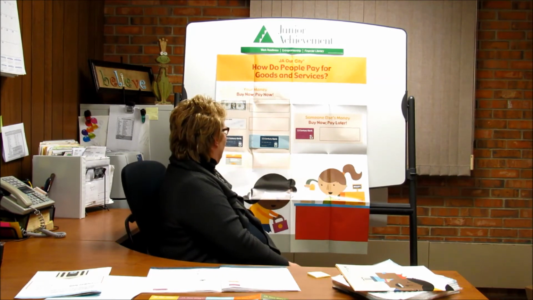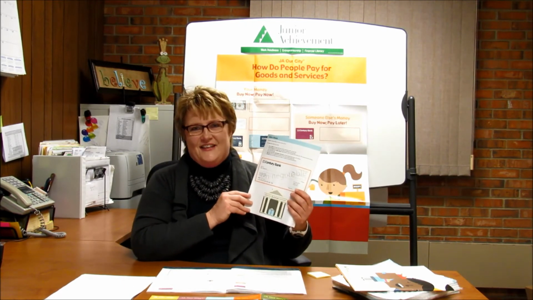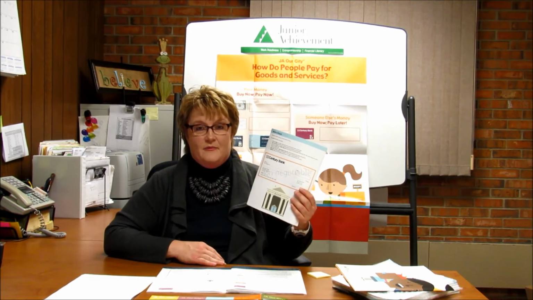It might be a little challenging for them to think of something, so you might consider asking them to write on a sticky note something that they are saving for that they might buy in the future. Then invite each of the students to come up and put their sticky note on the poster and share with the class what they are hoping to buy, or the things they spend money on.